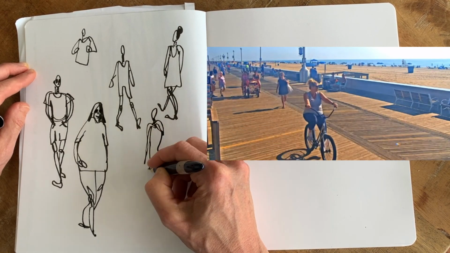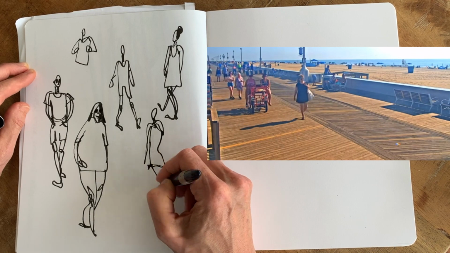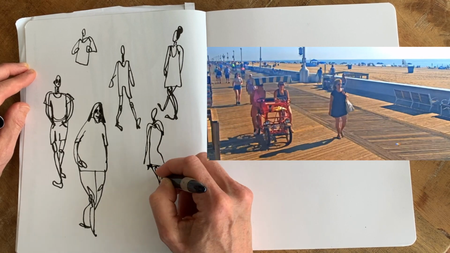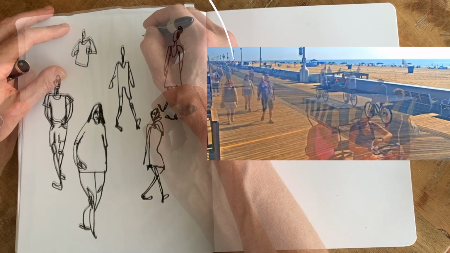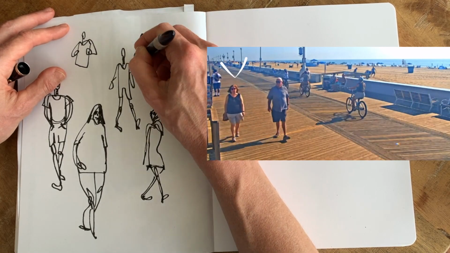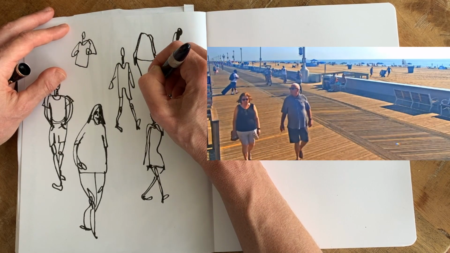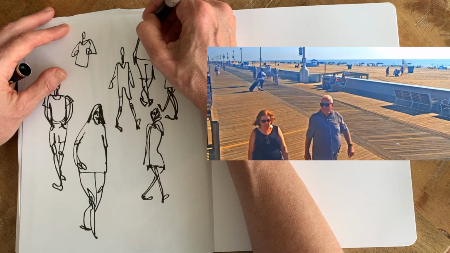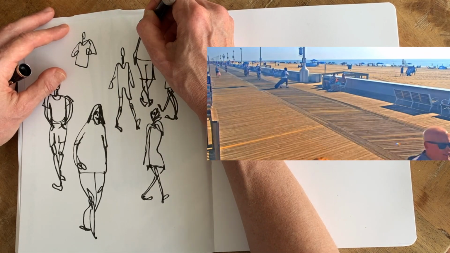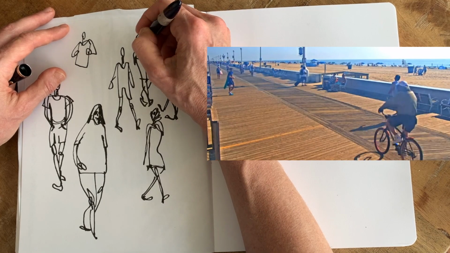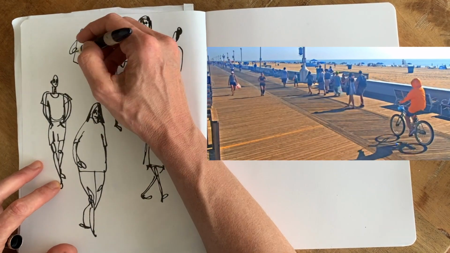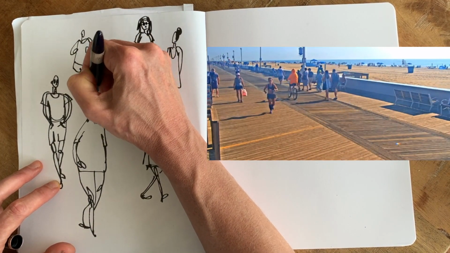Nobody will know that the lady with the long hair is not the same lady who is wearing the dress. It's your person in your drawing, and it's all good. But do try not to slow down too much and look at the posture and the basic shape of someone's body.